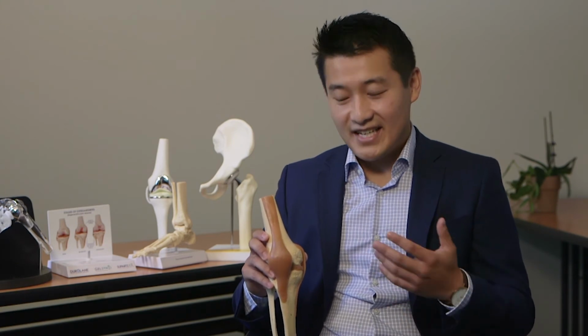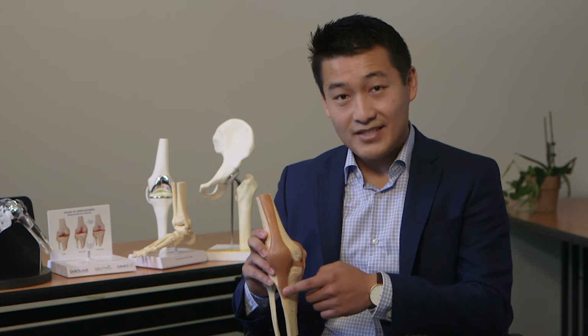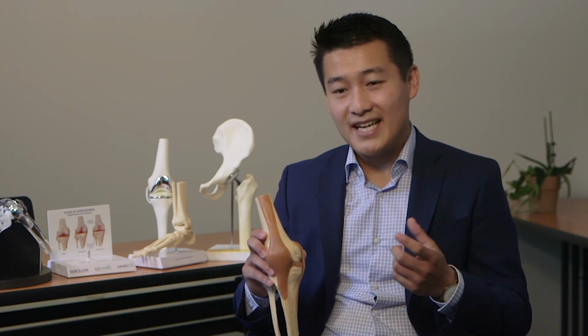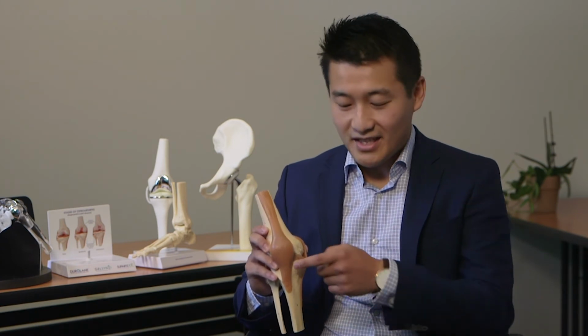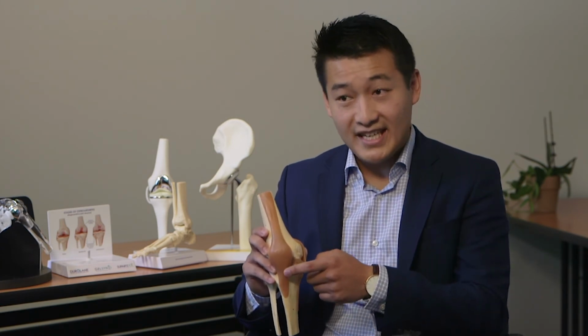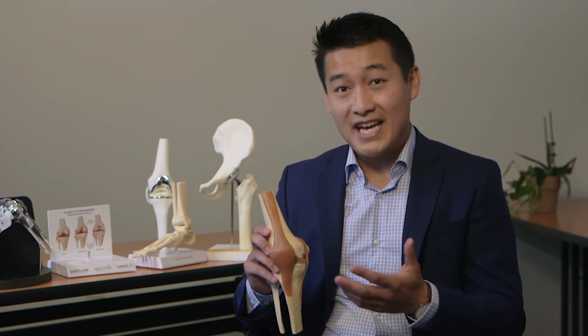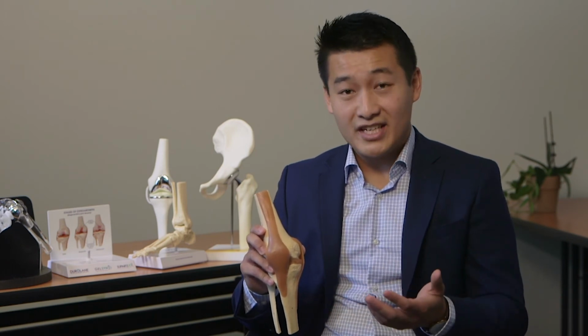Some of the disadvantages of the other graft choices are for the patellar tendon graft, many times the graft length can be a different length than what the ACL should be. Many times, because you're making an incision in the front of the knee, patients will have residual frontal knee pain even after recovering from the surgery and difficulty with kneeling on the knee.